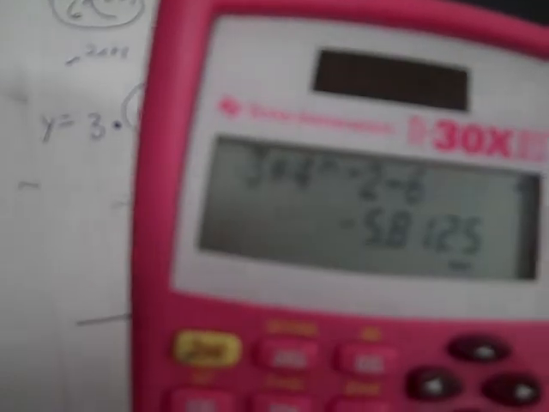Negative 2, negative 1. Because 4 to the negative first is 1/4. So negative decimal then. Negative 5.8. 5.81. And then negative 20. So 3 times 4 to the power of negative 20 minus 6. Negative 6 and negative 30th power is going to be the same thing. So there's no way to get past that negative 6 point.